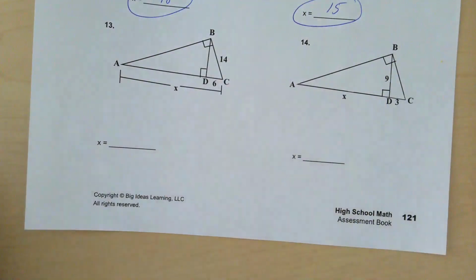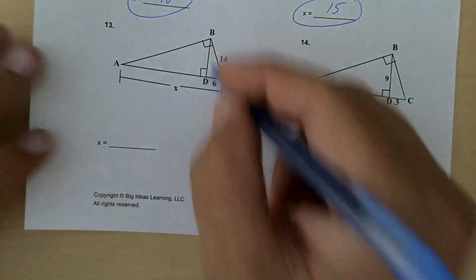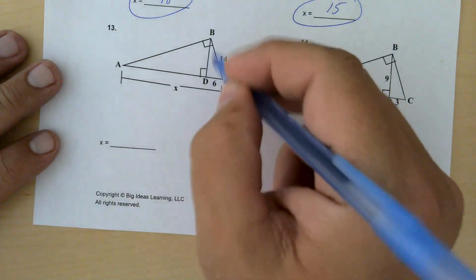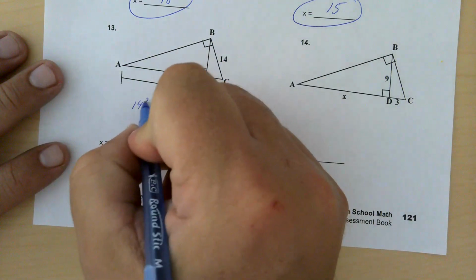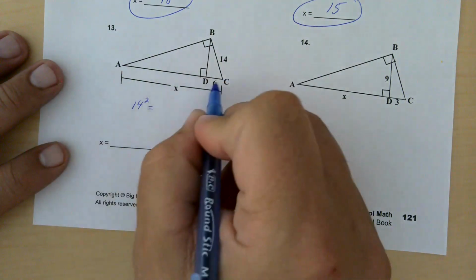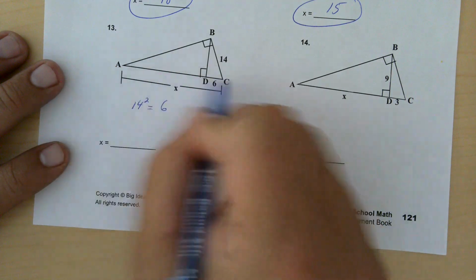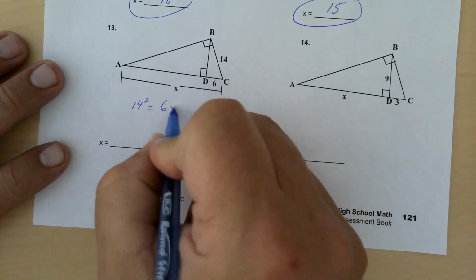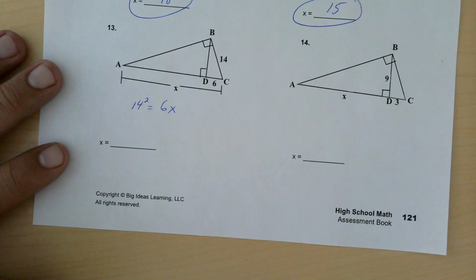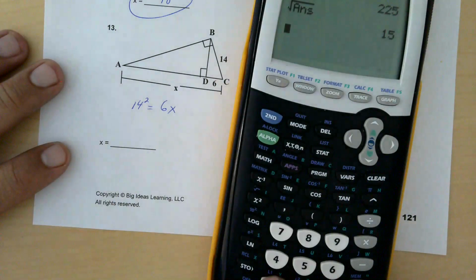Okay. Question number 13. Once again, I am dealing with a side. Nothing to do with the altitude. So I take my side and I square it. That's going to equal 6 times the overall length, which they don't tell us. They call it x, but it's real easy to solve. So all I need to do is square the 14.